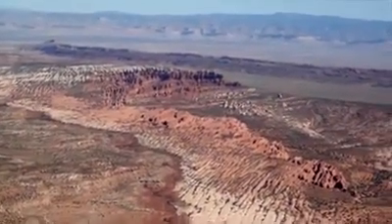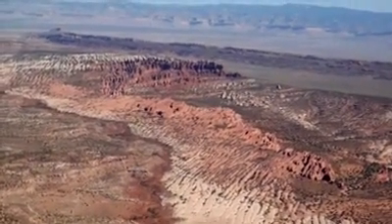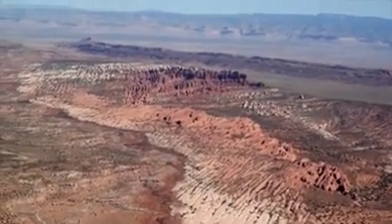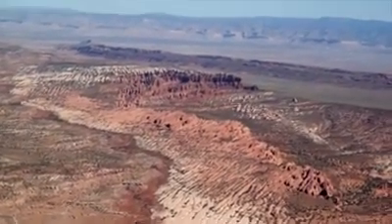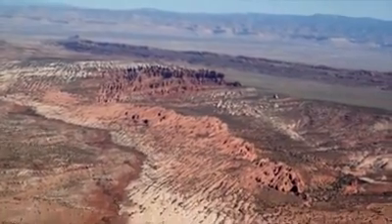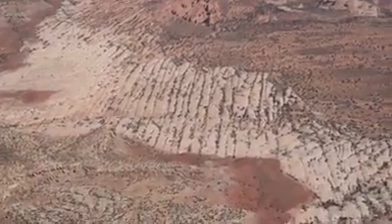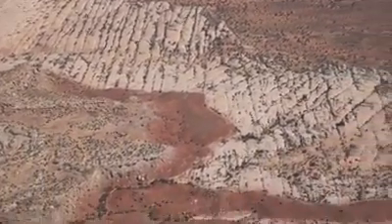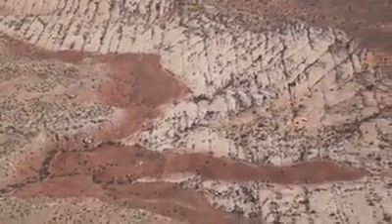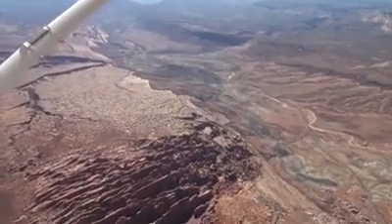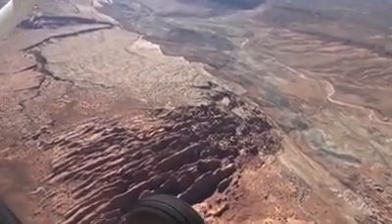The geology of southern Utah is beautifully exposed. And right here we're flying over Arches National Park, and we can see sandstones of Jurassic age with several sets of fractures. If we go down on the ground, we will see not only fractures but also faults.